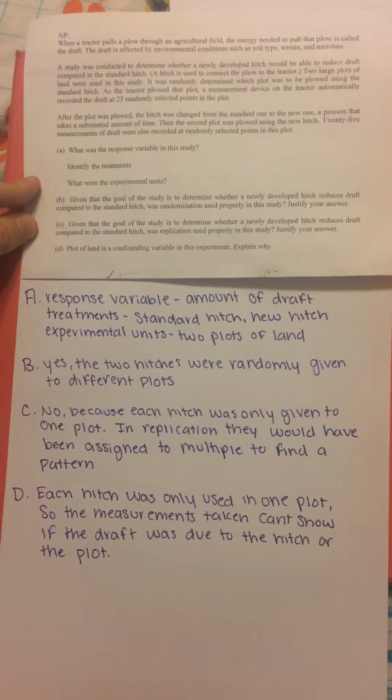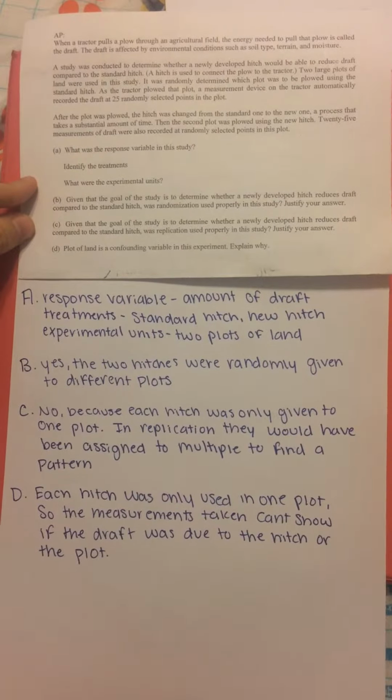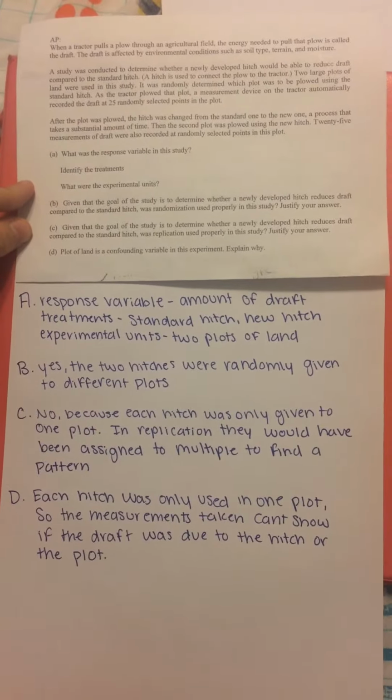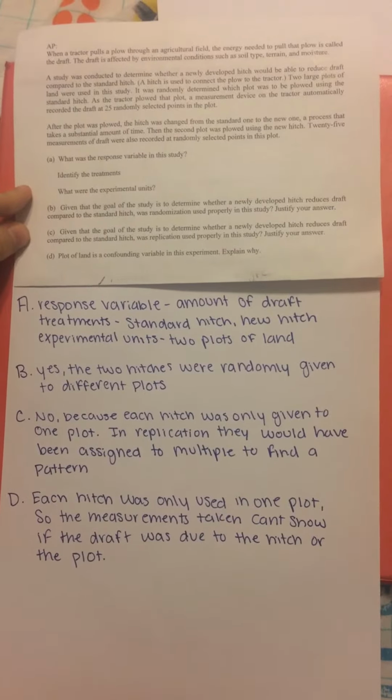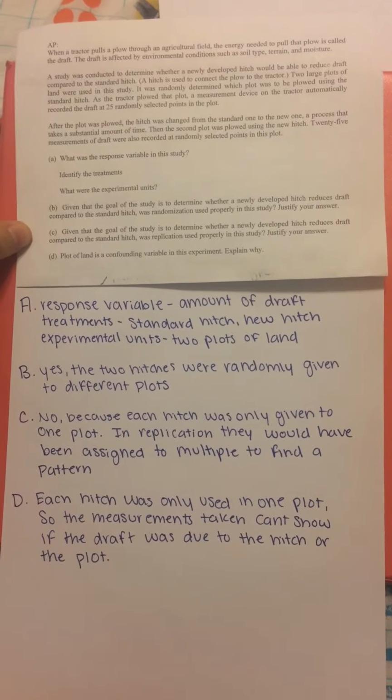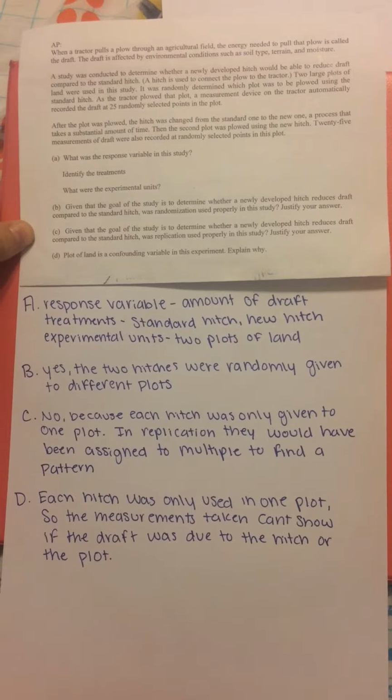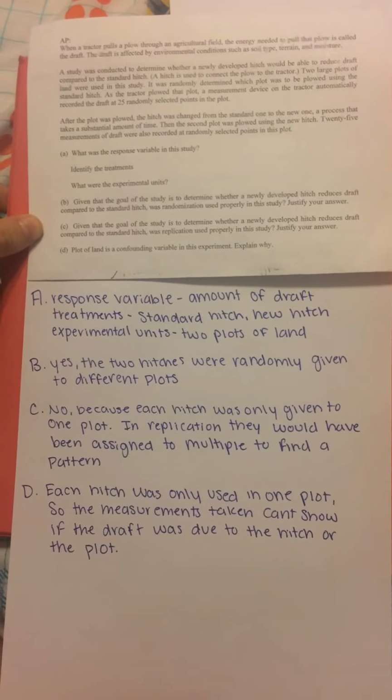Part D. Plot of land is a confounding variable in this experiment. Explain why. Each hitch was only used in 1 plot, so even though the measurements were taken at random spots, the measurements taken can't show if the draft was due to the hitch or the plot.